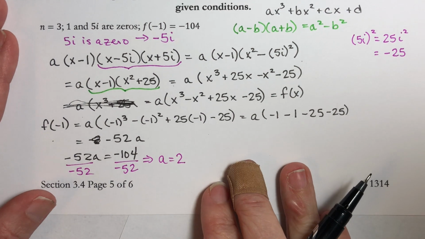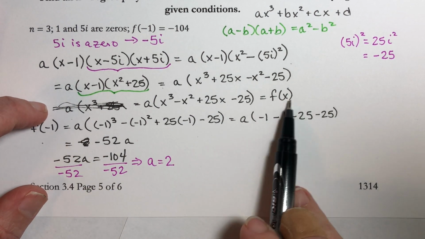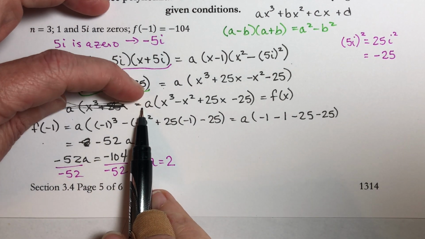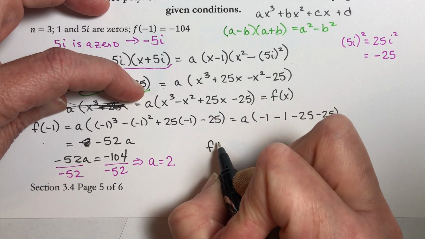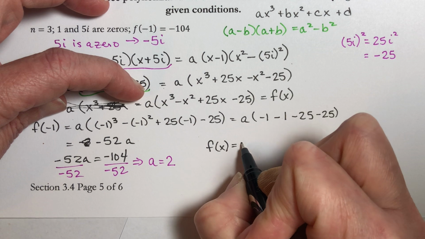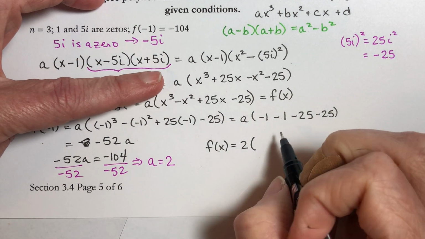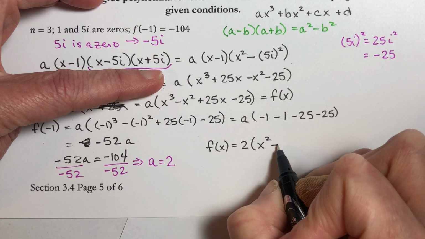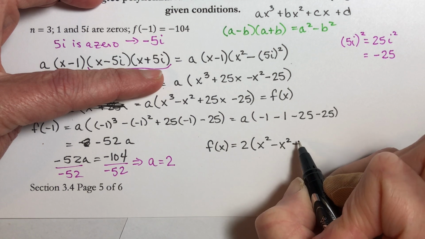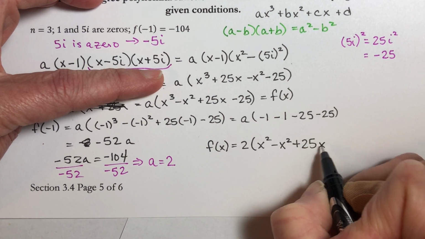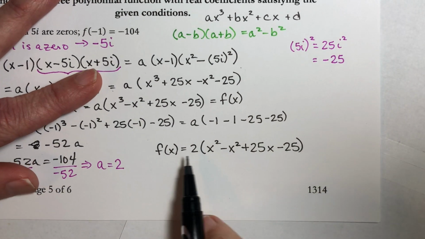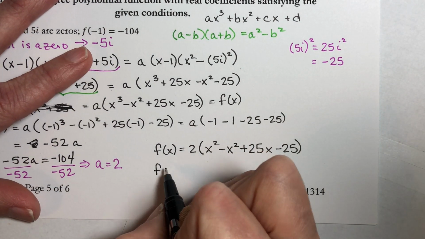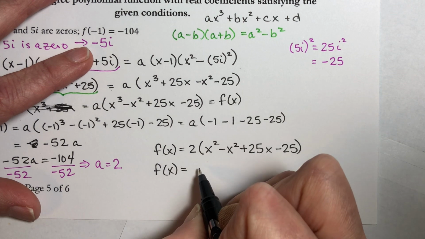So our new and improved function: I know that a needs to be a positive 2, so my better f of x is 2 times all of this. Now distribute this 2 to get the answer that they want.